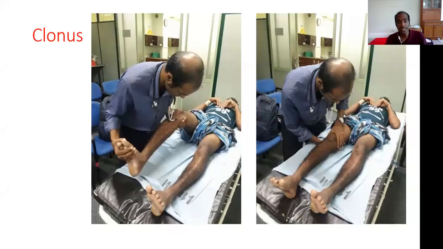On the right hand side, in the picture on the right, I have demonstrated how to look for patella clonus. Patella clonus basically is where you push the patella down. Again, you keep your hand under the knee, flex the knee slightly, and then push the patella down. And you will see a movement of the patella up and down. This again is not a very common physical sign, but ankle clonus is a bit more common.